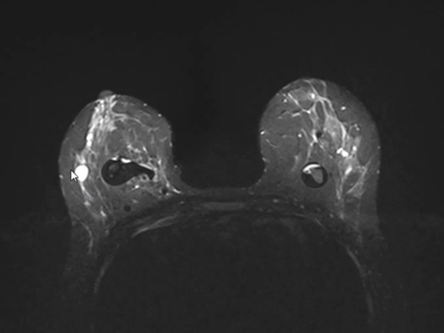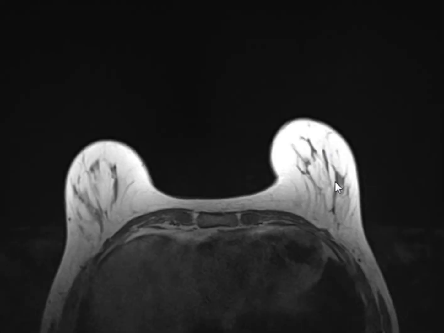With the single lesion, hyperintense in the right breast, most probably cystic. No, not most probably. It is cystic. So it's a simple breast cyst. Okay. This is on T2, fat saturated.